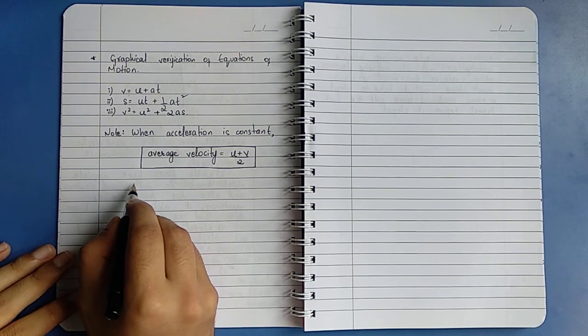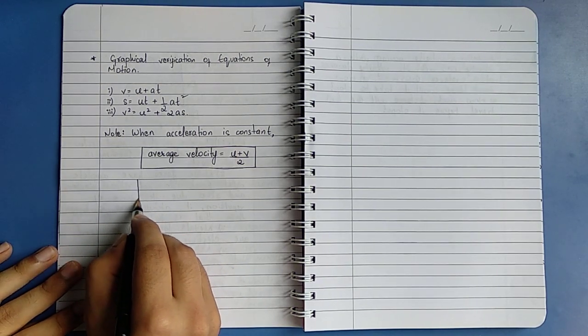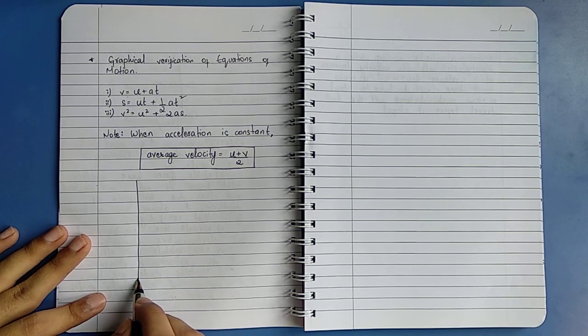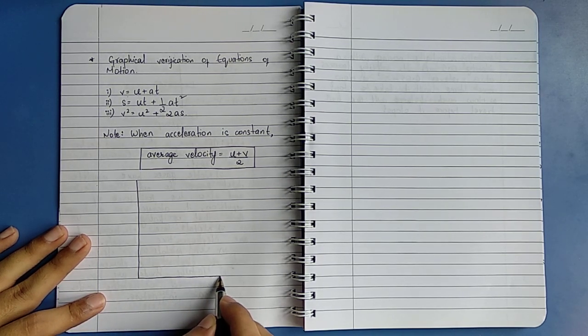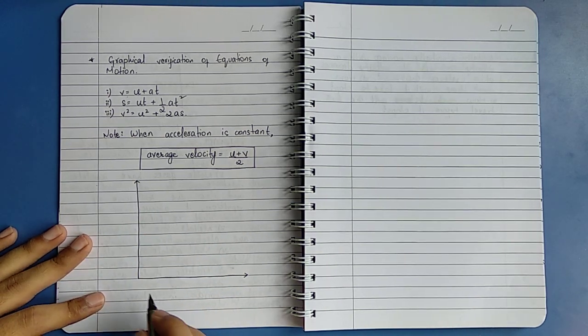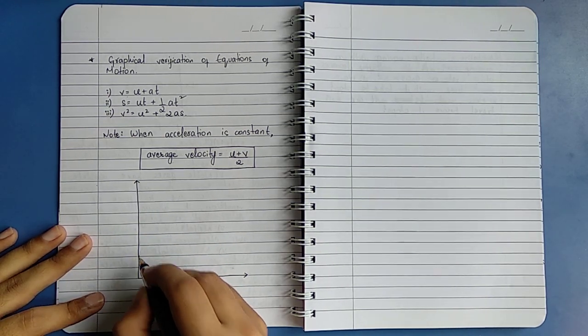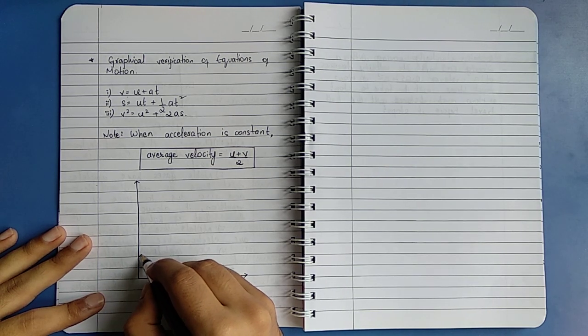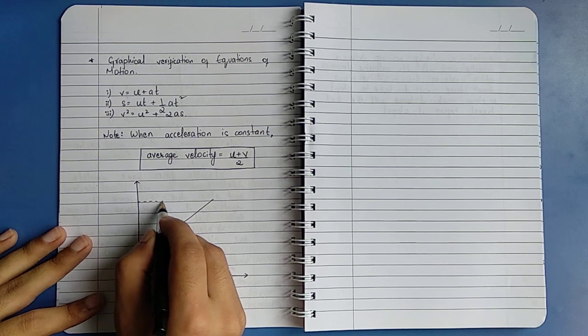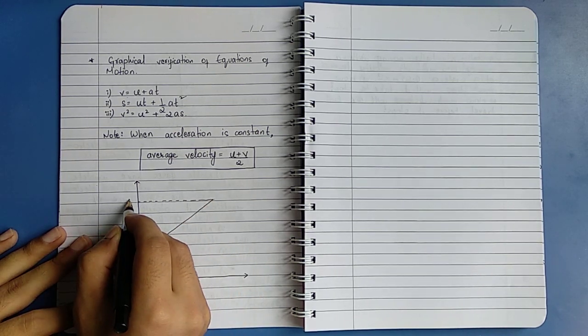Okay, so we're going to make the graph. I'm using a pen, but you use pencil. I'm using pen so that you can see this clearly. Say the body starts from a certain initial velocity and reaches a final velocity v.